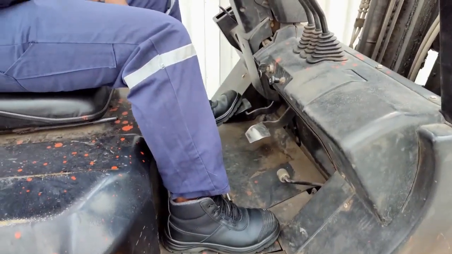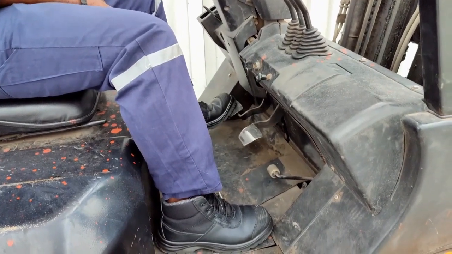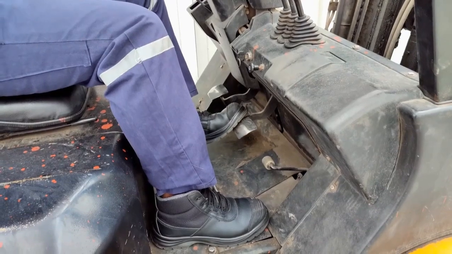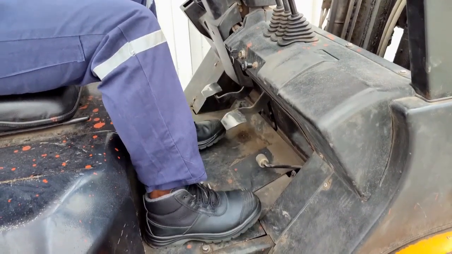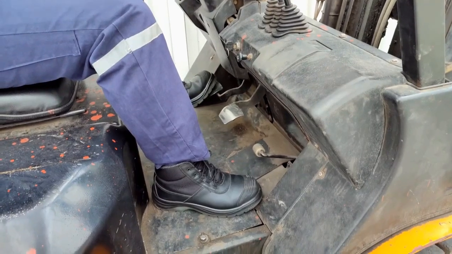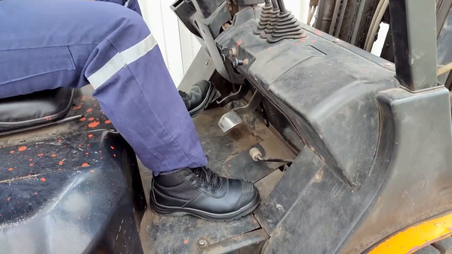Also, we have our pedals. This first pedal here does the work of clutch and brake, while this does basically the work of a brake, and this is our accelerator. But this is also referred to as the inching pedal.